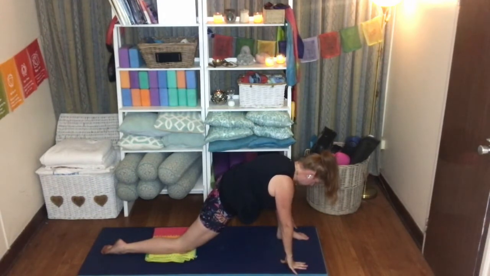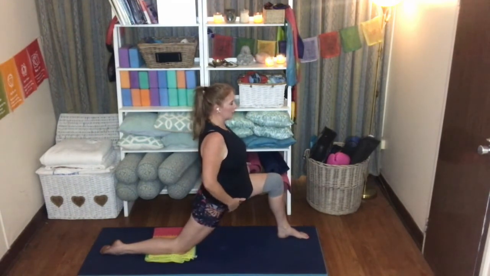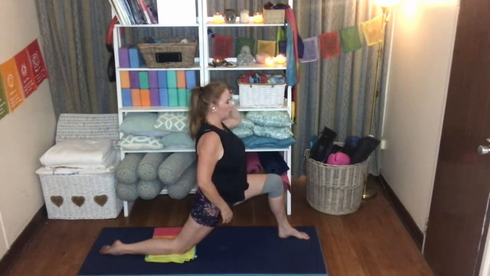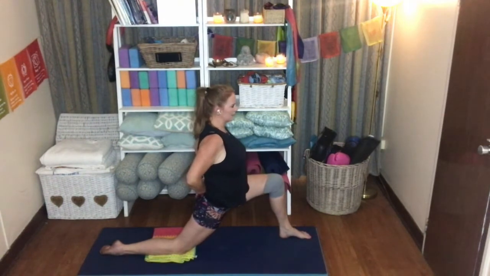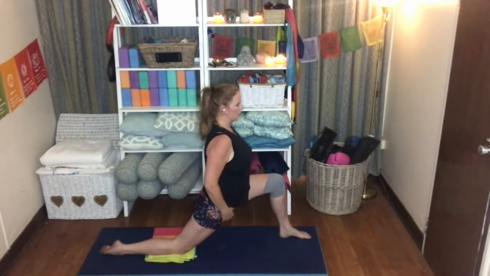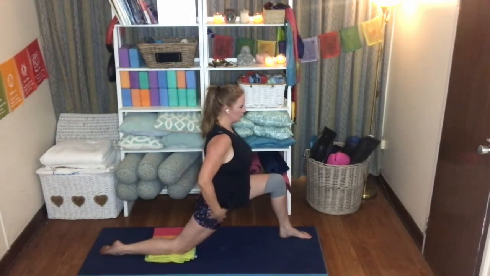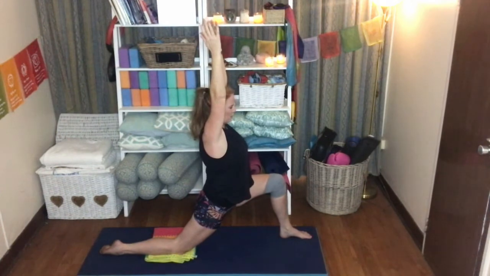Engage that core as you bring the torso up, driving the hips forward again, making sure you're nice and supportive through the core, looking after the lower back. So we're not arching the back, we are bringing the hips forward and the back straight. Bring the arms up, breathe.